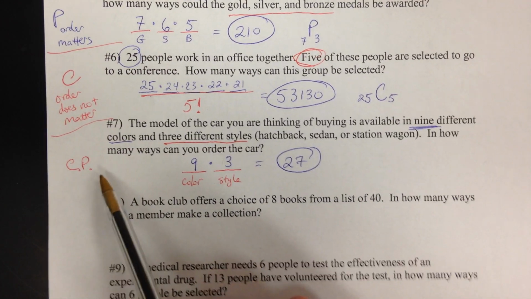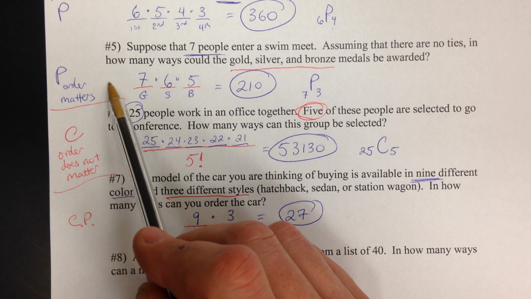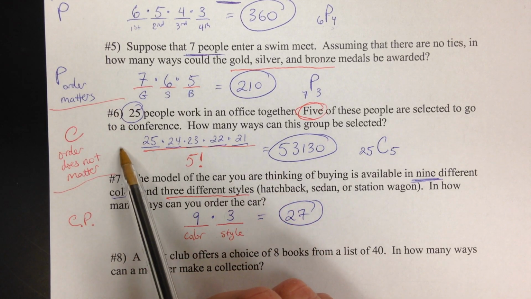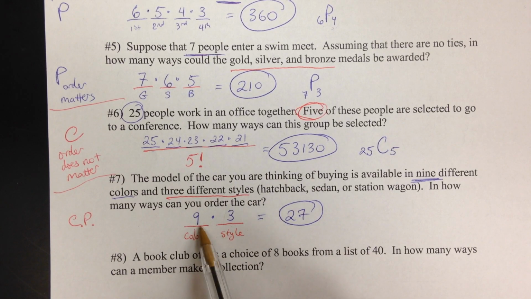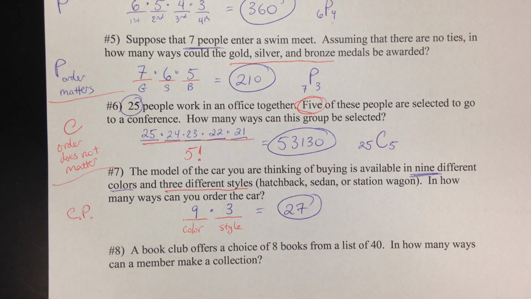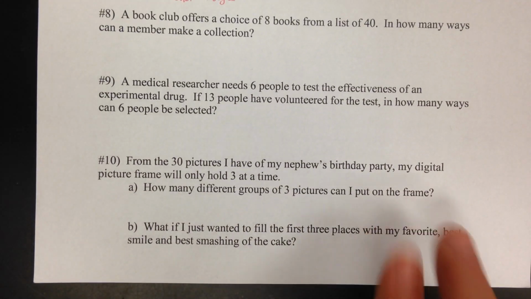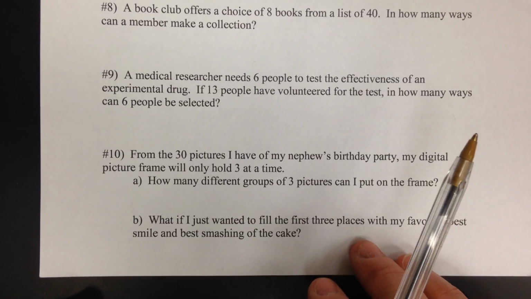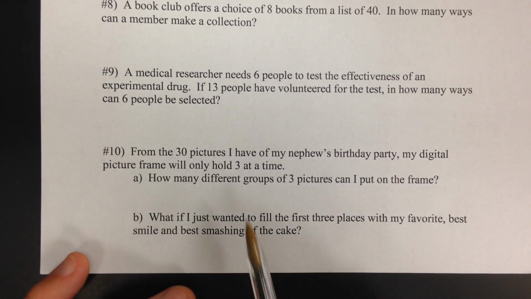So don't forget about counting principle problems. So permutation, order matters. Combination, order does not matter. And then a counting principle is where your choices are totally different. They don't depend on each other. Let's do one more here. Let's go down to number 10, which has an A and a B. And I want to do this because we actually have both a combination and a permutation represented. Let's see if we can figure out which one is which.